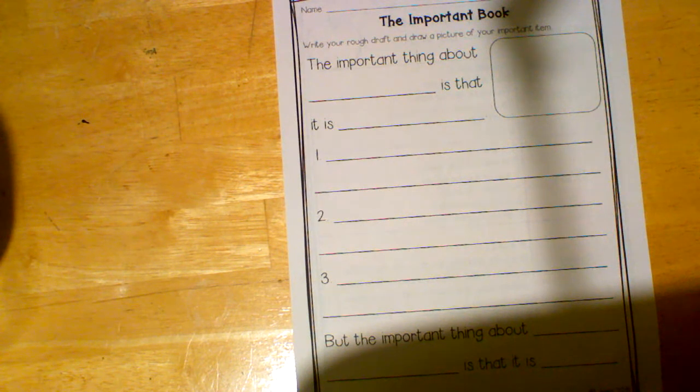You're going to draw a small picture there. And you're going to tell me why it's important, what you can do with it, what does it do. Think about when she described the snow. She said it was cold. It melts. It looks like stars and crystals. So she described how it looks. She described how it feels. She described what it does. So think about those things.